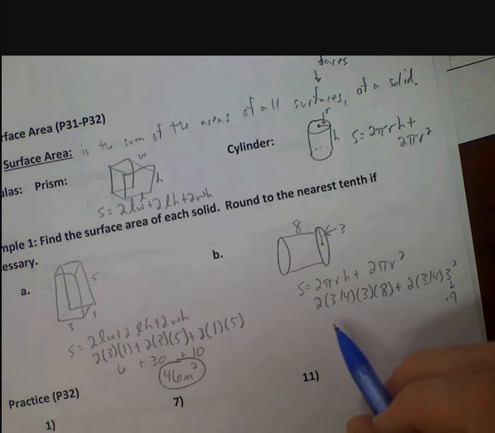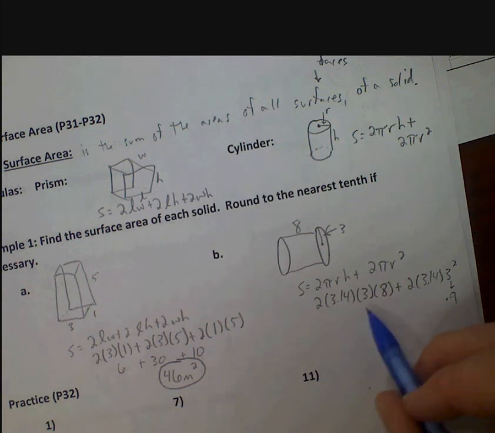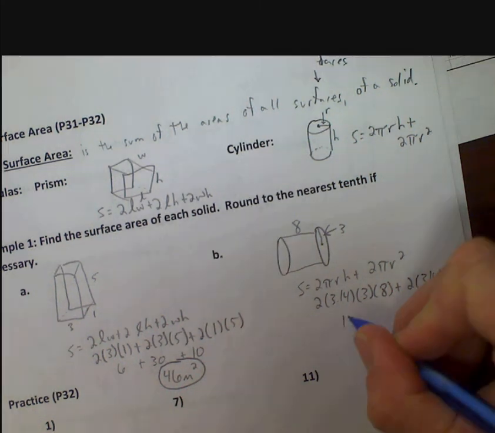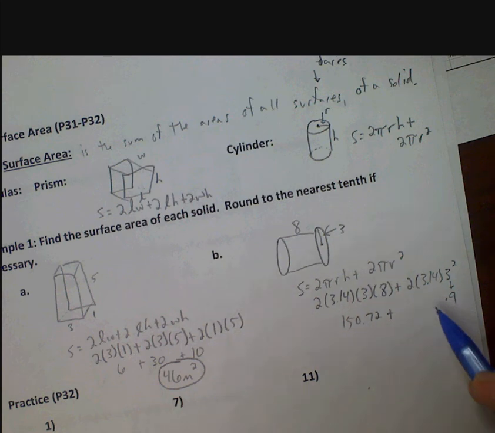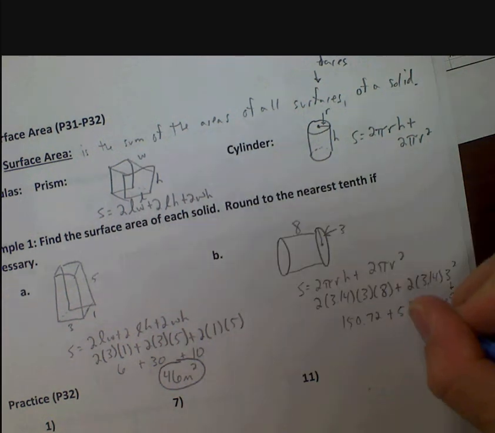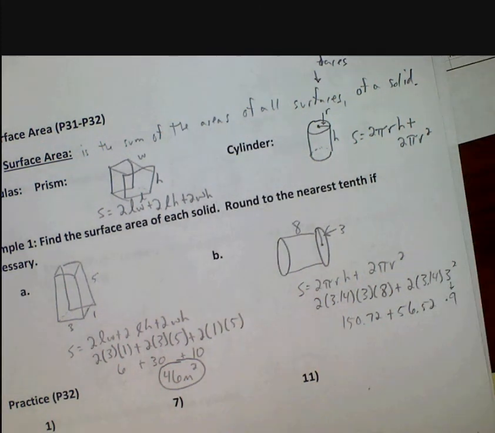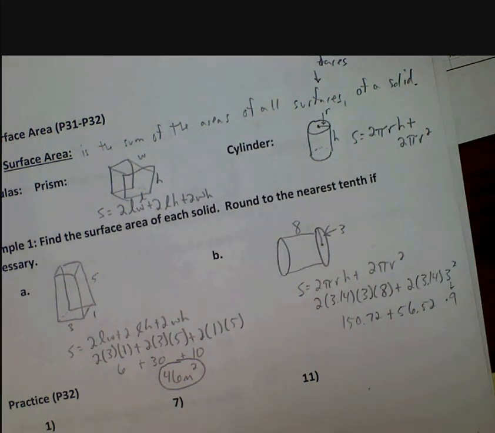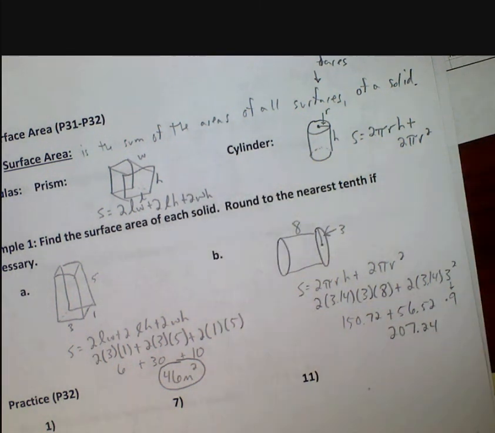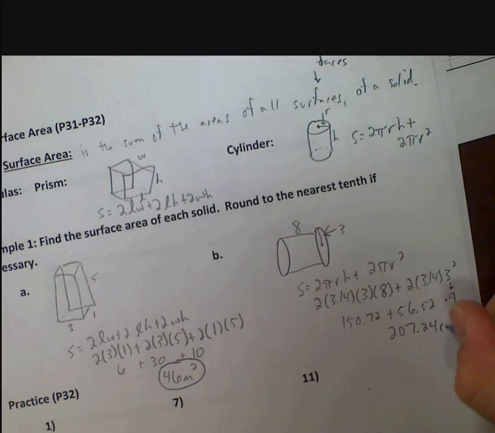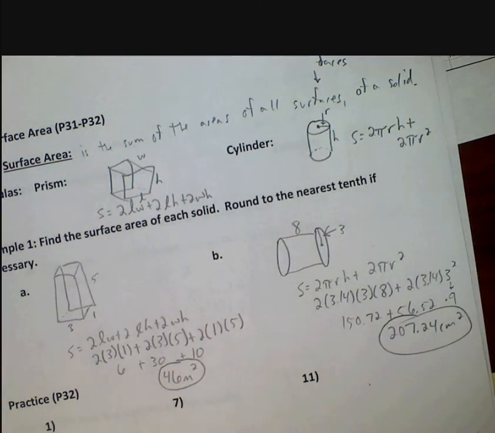So 2 times 3.14 times 3 times 8 gives me 150.72, and then 2 times 3.14 times 9 gives me 56.52. If I add those together, I get 207.24, and we measured in centimeters, so centimeters squared.